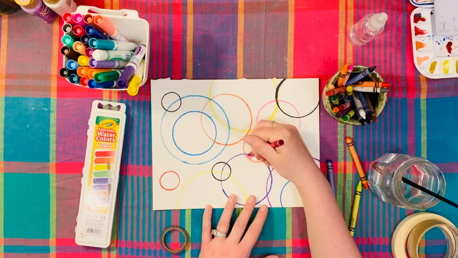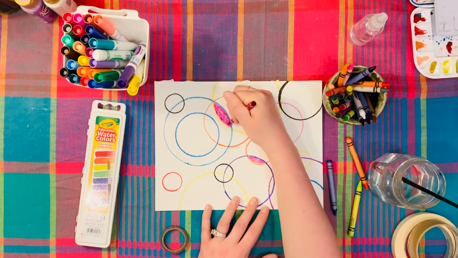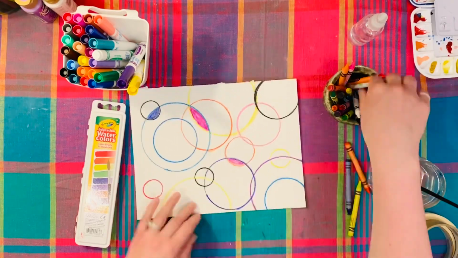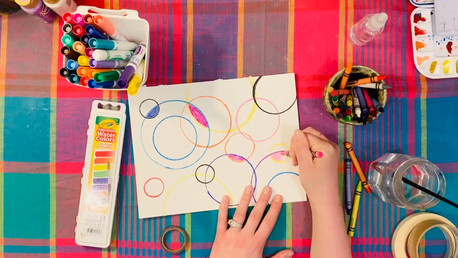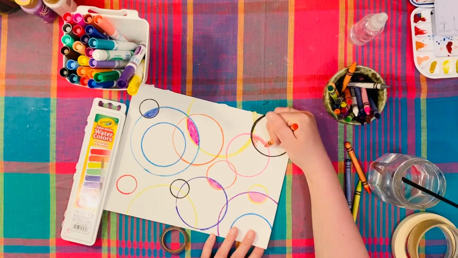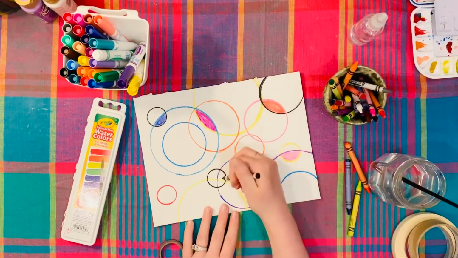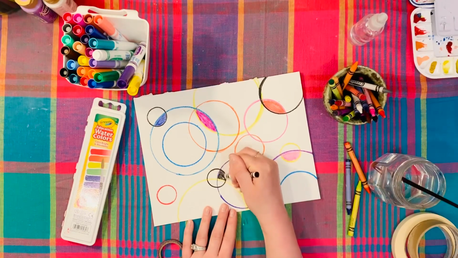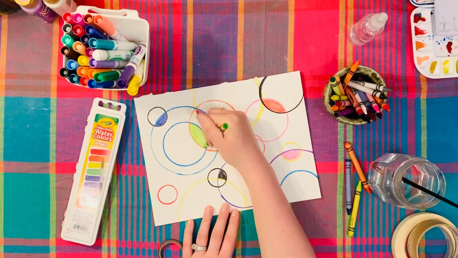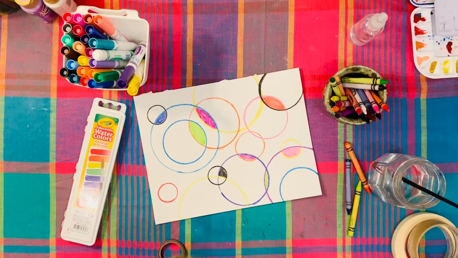Once I have a variety of circles all around my paper, I'm going to begin taking my crayons and coloring in some of those little parts where my circles overlapped. I don't want to color on top of the outline. I'm simply filling in between my 2 shapes. You don't have to do every single space. I'm choosing just to do the smaller areas to fill in. And I'm also choosing a different color than the rings around it. So watch as I move across my artwork, finding those areas to fill in with my crayons.